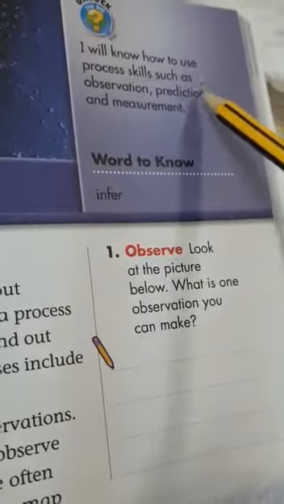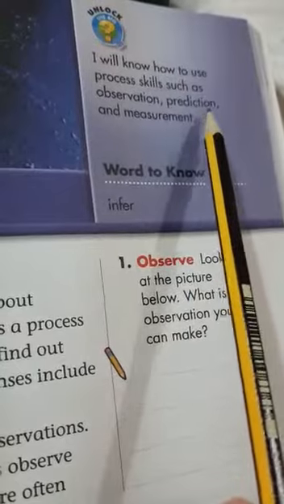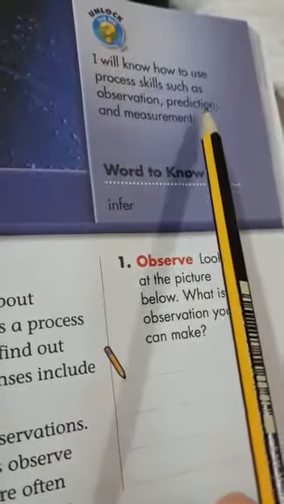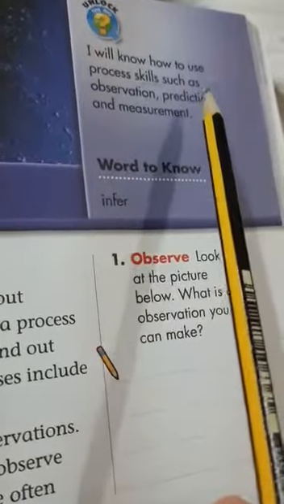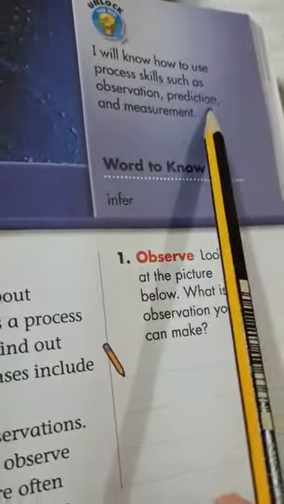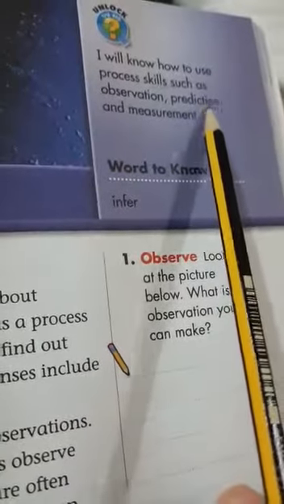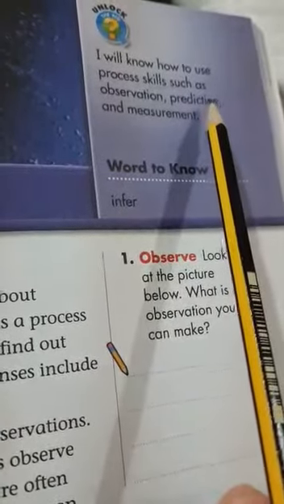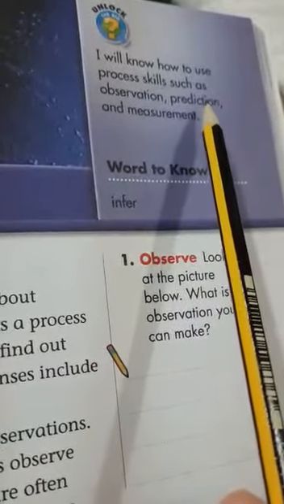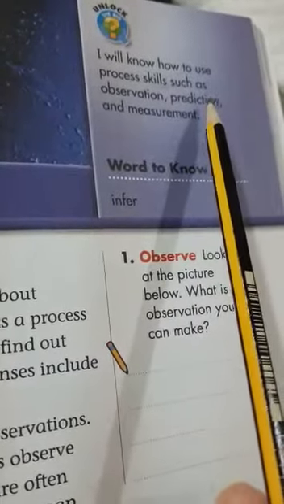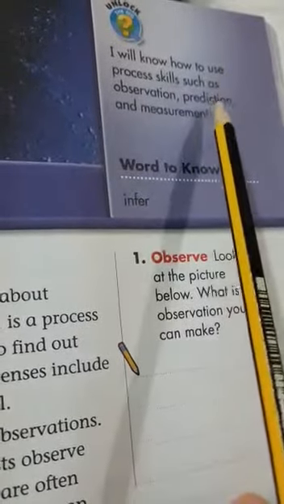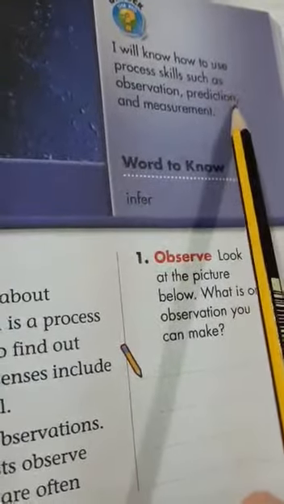Now, prediction. What's the meaning of prediction? This is a new word, prediction. It means what someone thinks will happen, maybe in the future. But for science here, it means what will happen, for example, for weather tomorrow. What's your opinion about the weather tomorrow? What do you think about the weather tomorrow? This is the meaning of prediction.